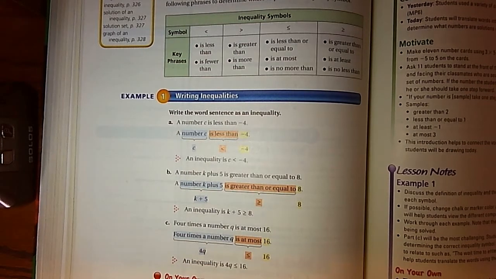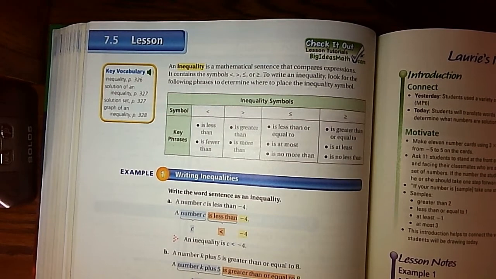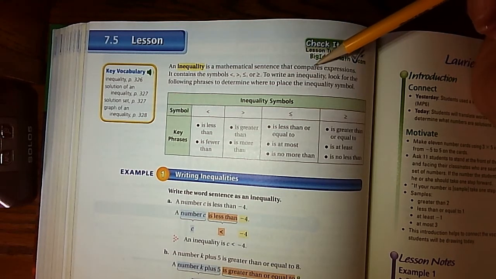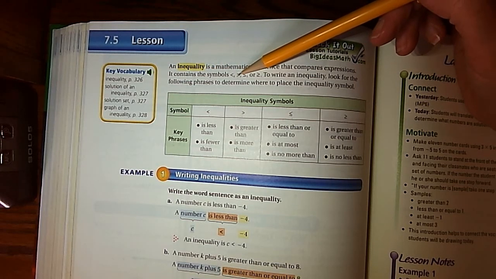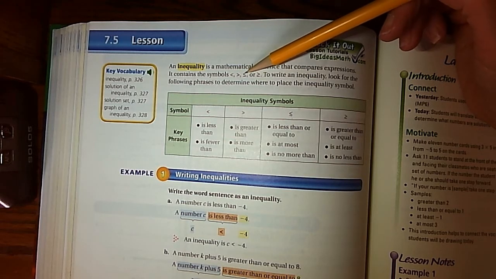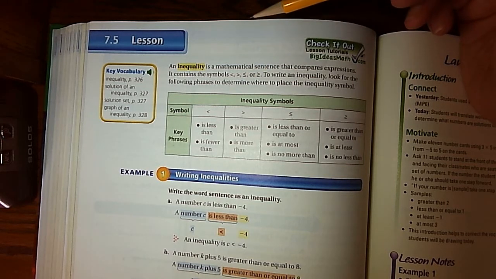Then we're just going to go over one new lesson this week. So this is going to be over 7.5. This starts on page 326 in your regular book. So now we're going to be dealing with inequalities. An inequality is just a mathematical sentence that compares expressions, and it contains the following symbols. Less than or greater than symbol, you know those already. And then we have these two new ones. This is called a less than or equal to symbol, and this is a greater than or equal to symbol.